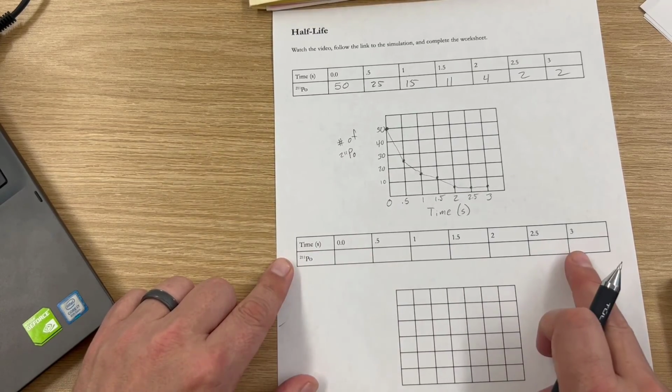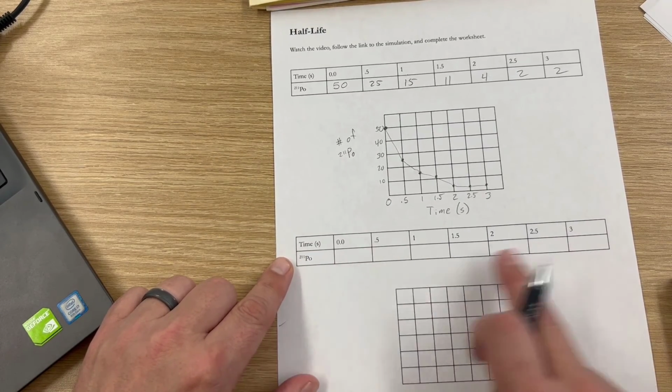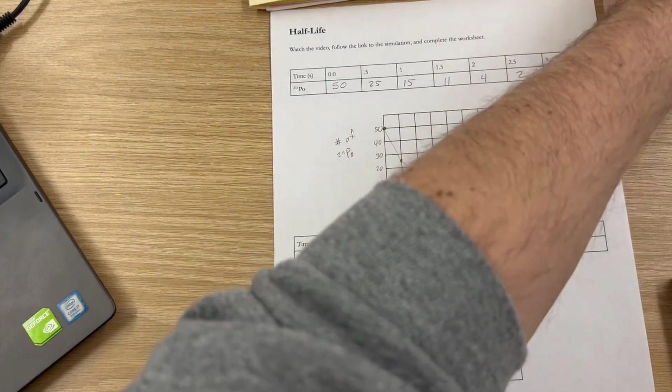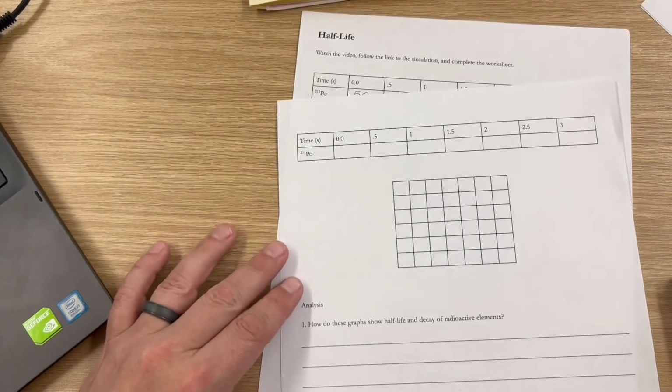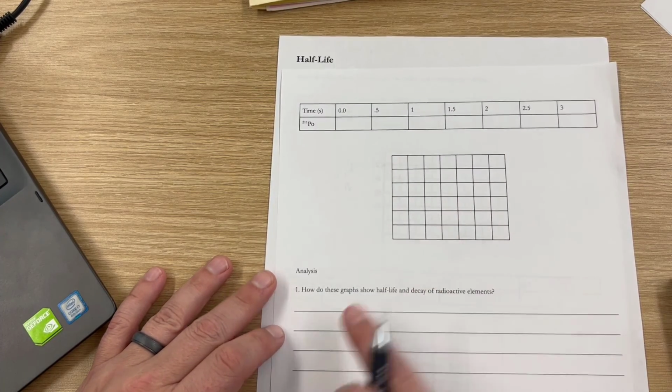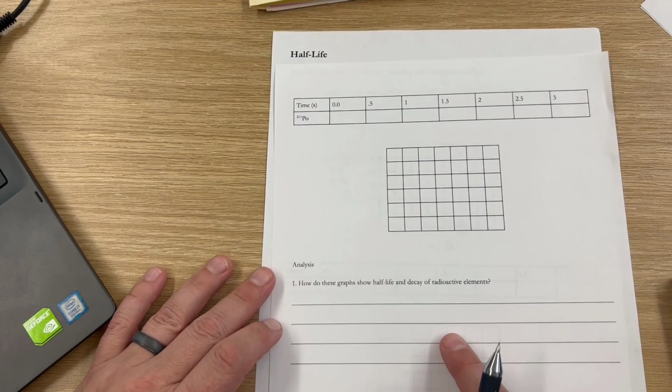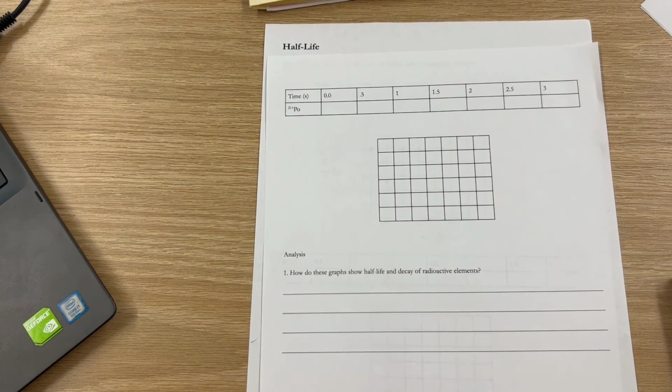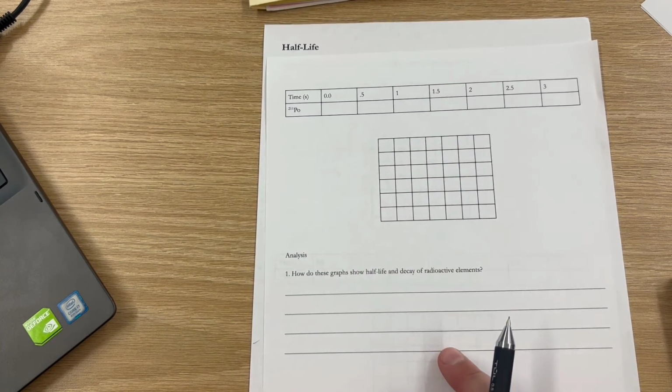So you're going to run the simulation the exact same way, collect your data, graph it the same way. You're also going to do that on this second page 1 more time. And then you have an analysis at the end. So let me know if you have any questions. There's lots of information on half-life online on YouTube as well. Finish up your graphs and the analysis, and that'll be that.